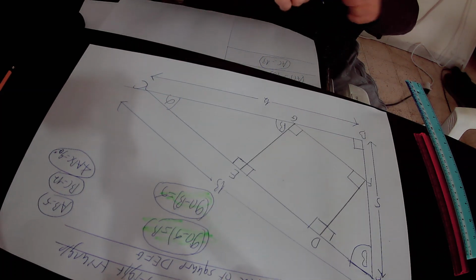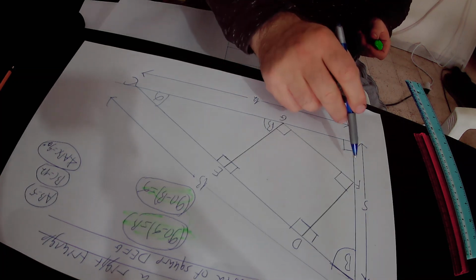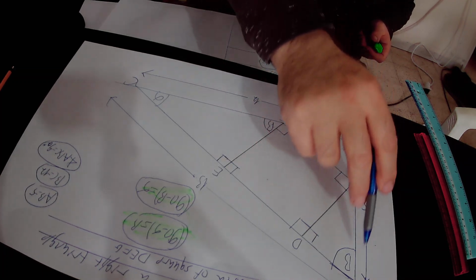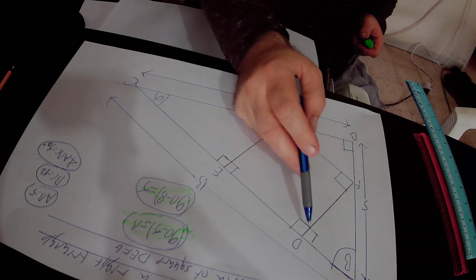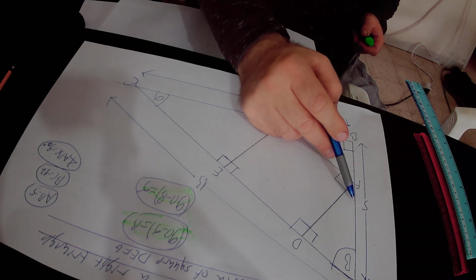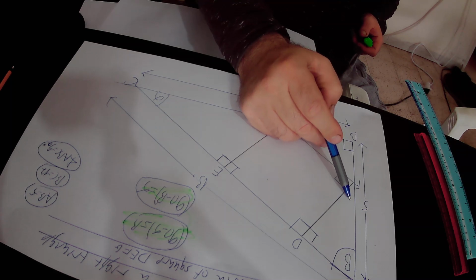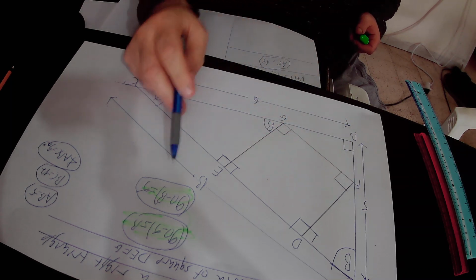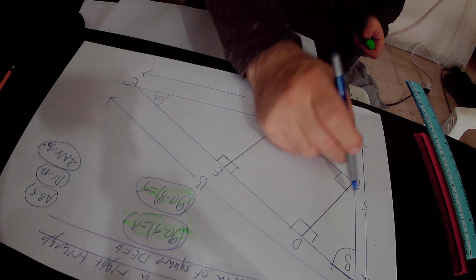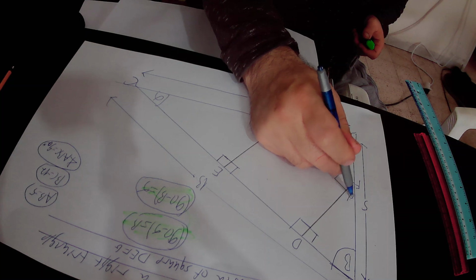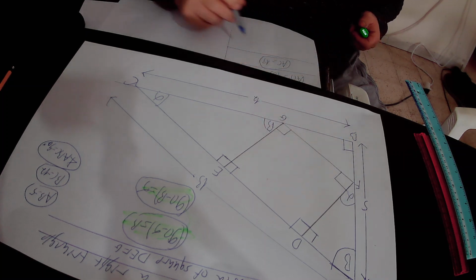In the next step, we'll focus on this small right triangle, triangle ADF. In the small right triangle ADF, this angle equals beta, this angle equals 90 degrees, therefore the missing angle must be equal to 90 degrees minus beta. But 90 degrees minus beta equals alpha, yeah? Therefore the missing angle equals alpha.